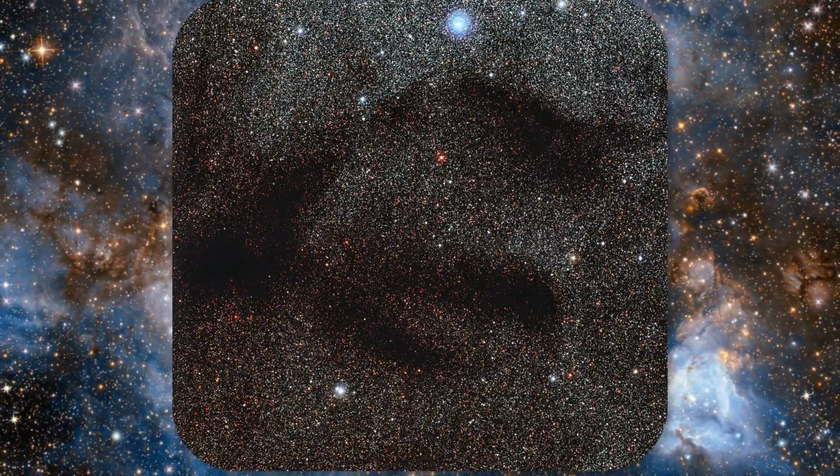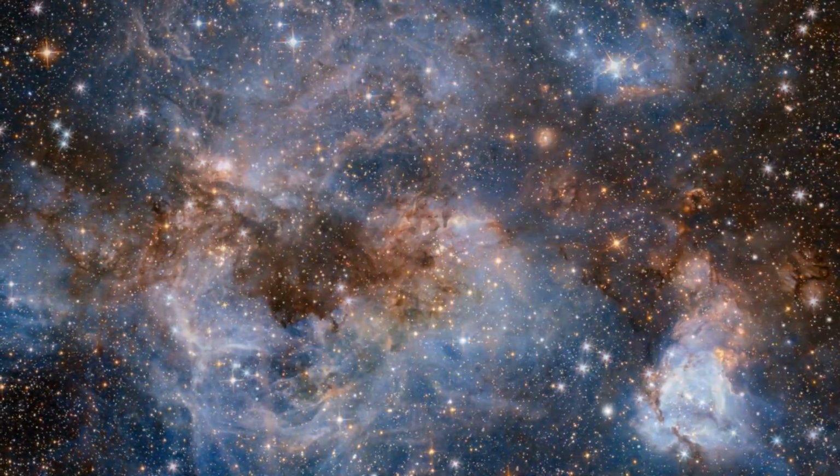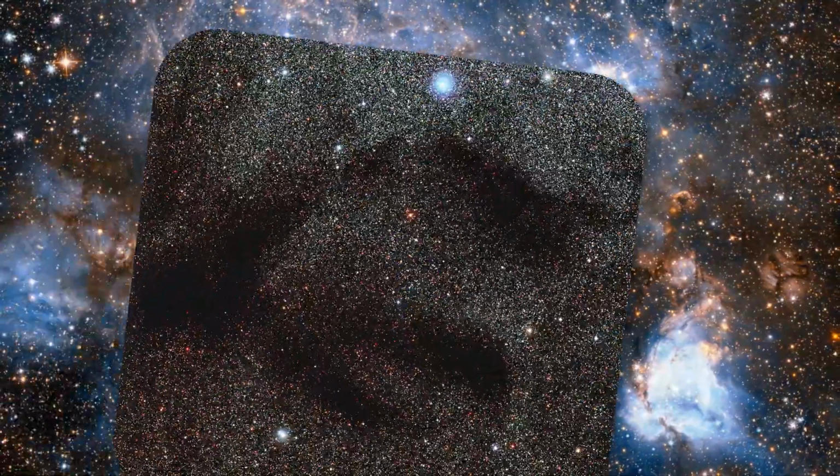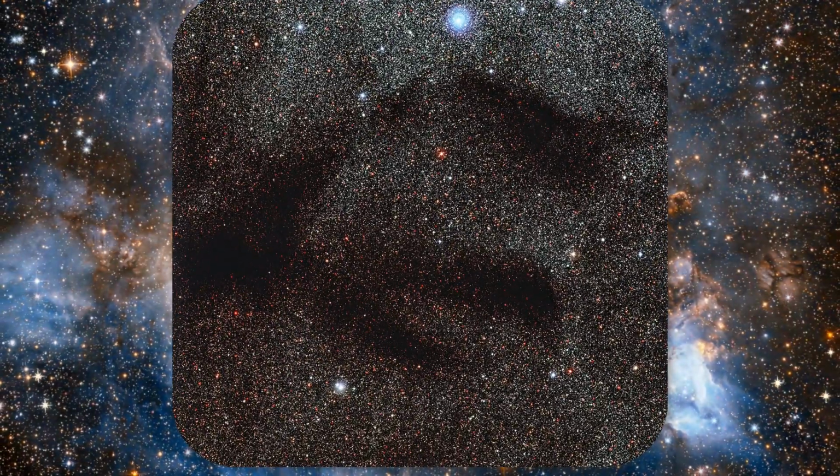A dark nebula is a type of interstellar cloud that is so dense that it obscures the visible wavelengths of light from objects behind it, such as background stars and emission or reflection nebulae.